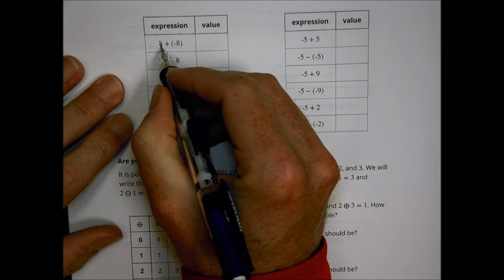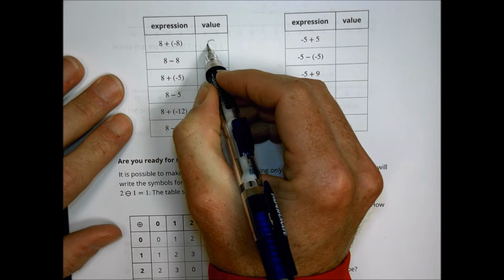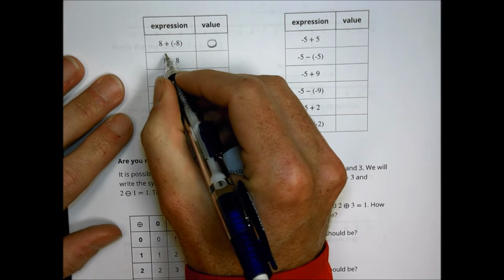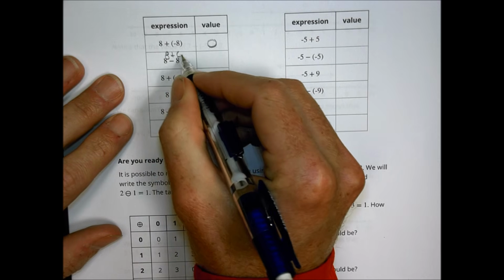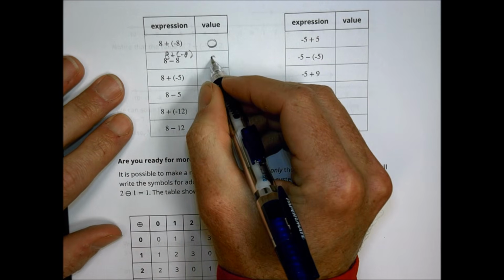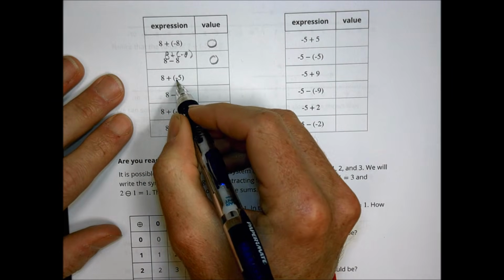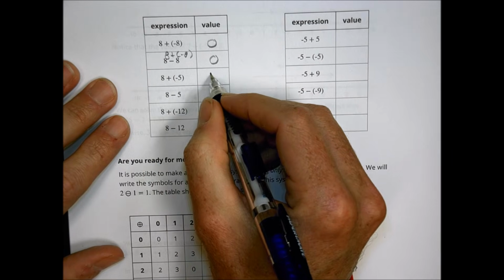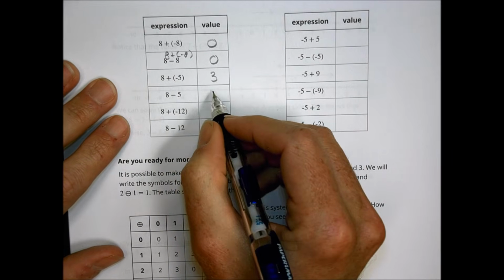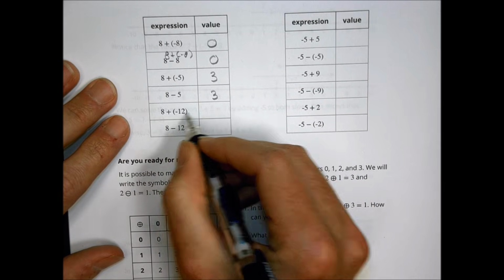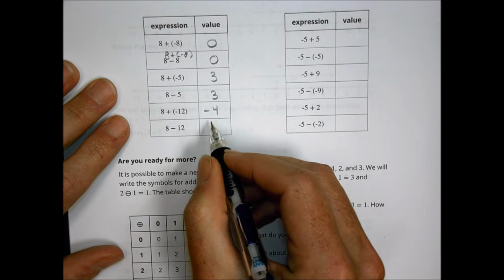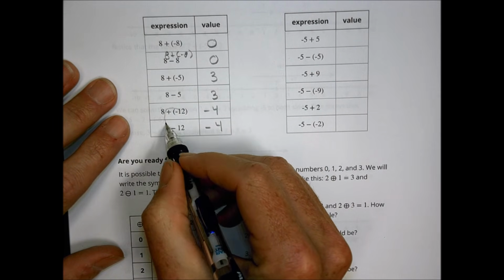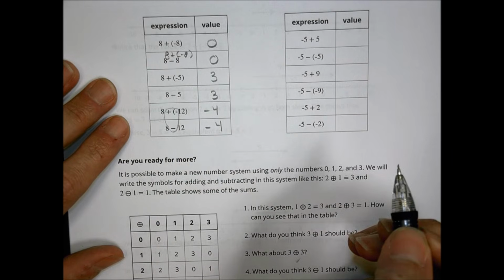So an 8 plus the opposite has a value of 0. Okay. This one is subtraction is the same as adding the opposite, so I could write it as 8 plus a negative 8, which is still a 0. 8 plus a minus 5, adding a negative 5, is going to be 8 minus 5, which is a 3. And 8 minus 5 is still a 3. 8 minus a minus 12, or 8 plus a negative 12 is negative 4. And 8 minus 12 is also negative 4. So notice how these, while they might look a little different, end up doing the same thing.